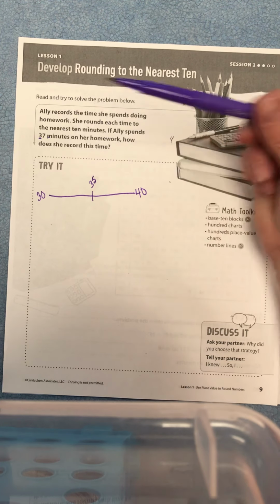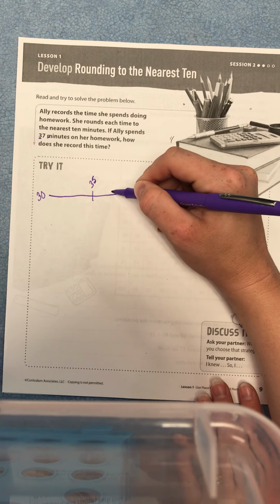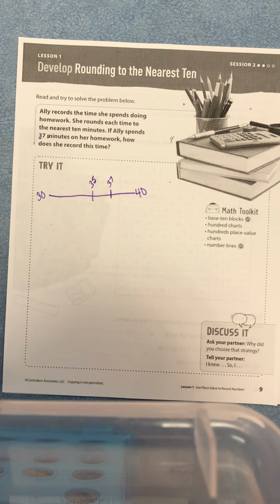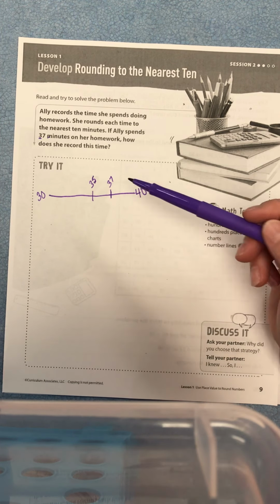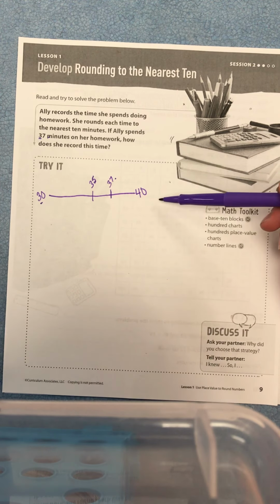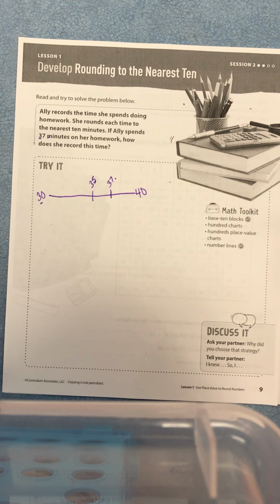We're rounding the number 37. 37 would fall somewhere in here. If we put it on the number line, it comes after 35, but before 40. So if we're looking, is 37 closer to 30 or is it closer to 40? It's closer to 40, isn't it?